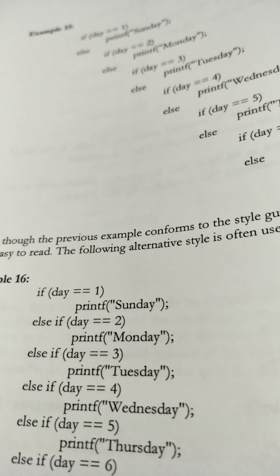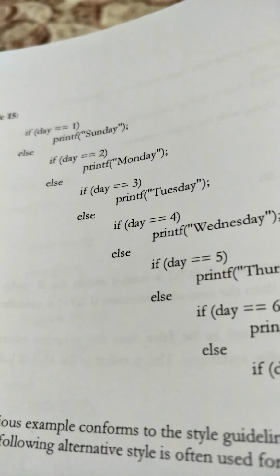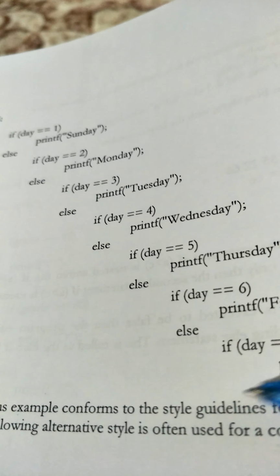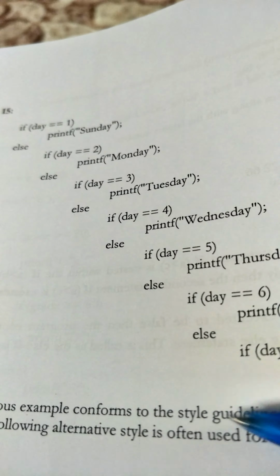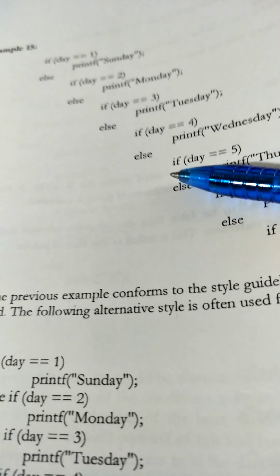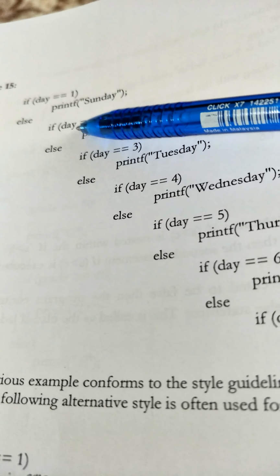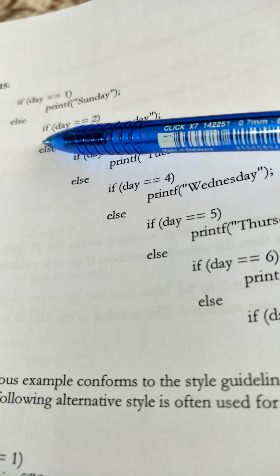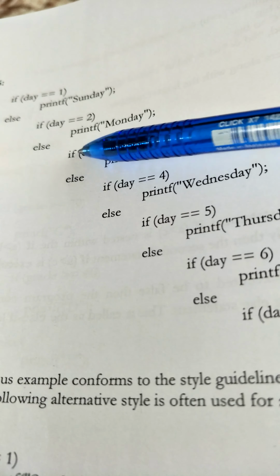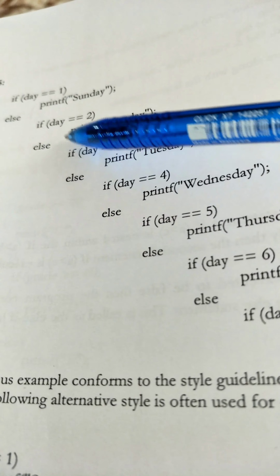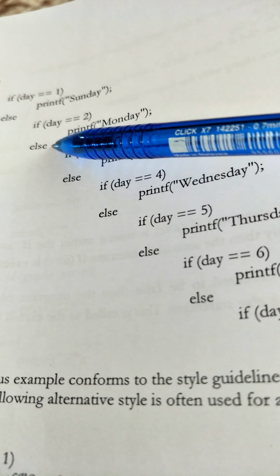And this way of writing is not efficient, it's not nice. Why? Because if not, then it should be down there, and if not with that, it comes up here. So you put it else if here.